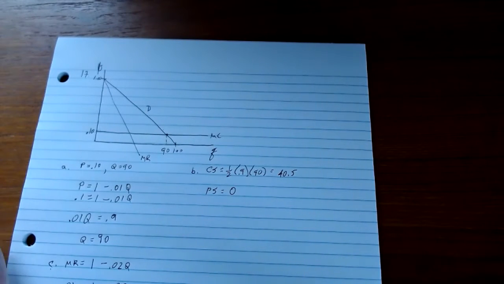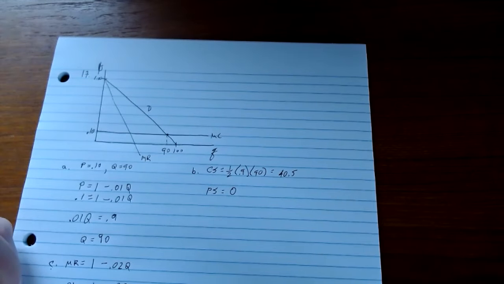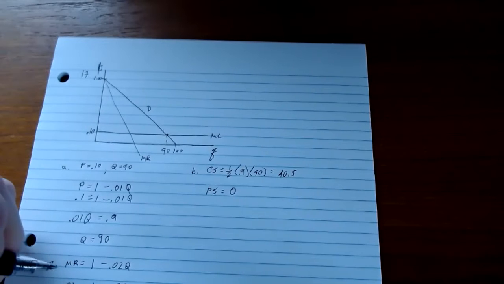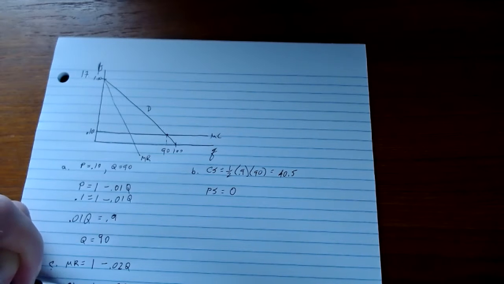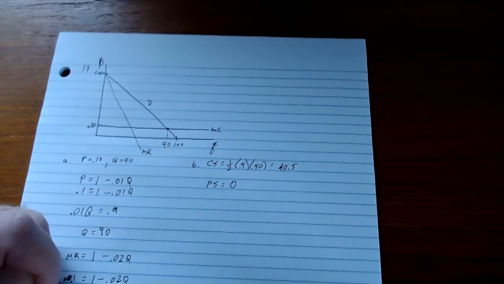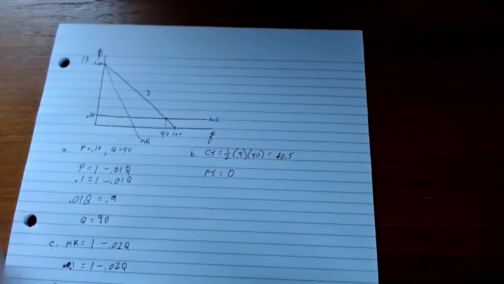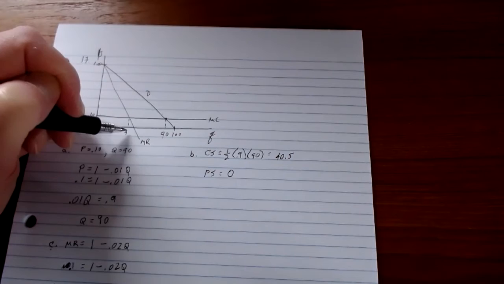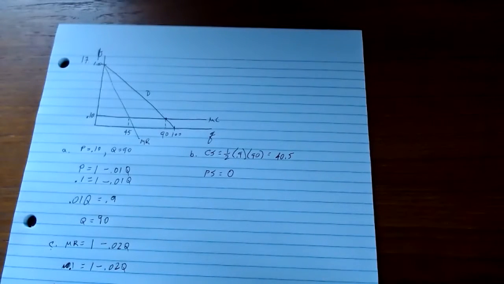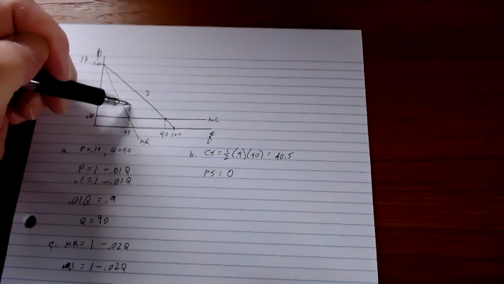So 0.1 equals 1 minus 0.02 Q, marginal cost and marginal revenue. Sorry, I first wrote 0.01; that should be 0.1. Solve for the quantity: 0.02 Q equals 0.9, and the quantity turns out to be 45. So that's the equilibrium quantity. The equilibrium price we find by going up to the demand curve.